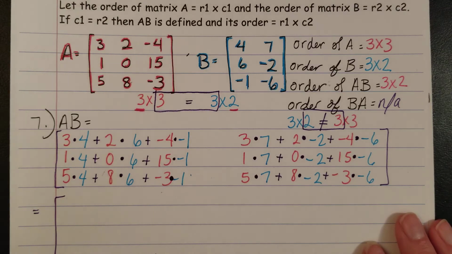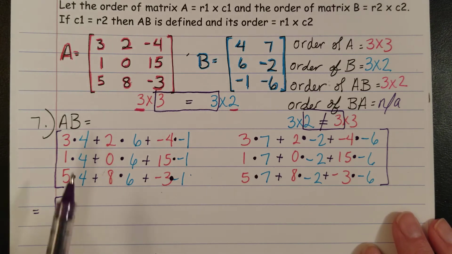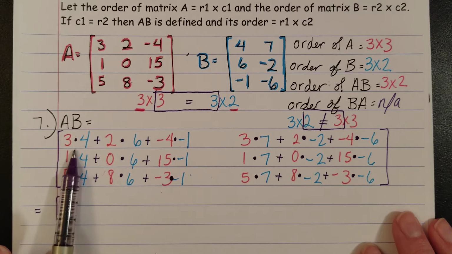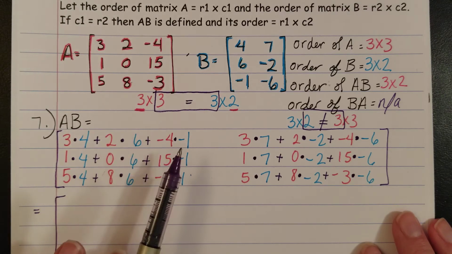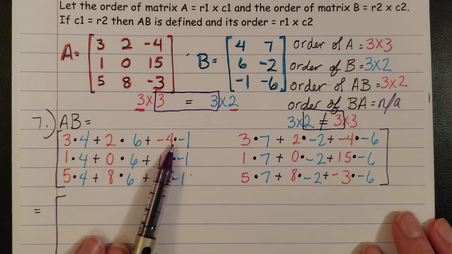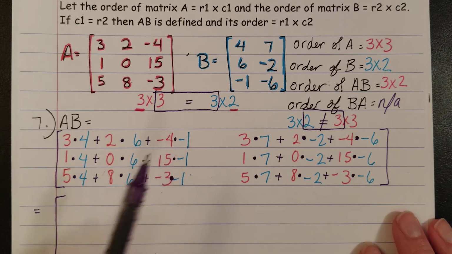Remember your PEMDAS: you're going to multiply before you add. So basically that's going to be 12 plus 12 plus 4, so that would be 28.